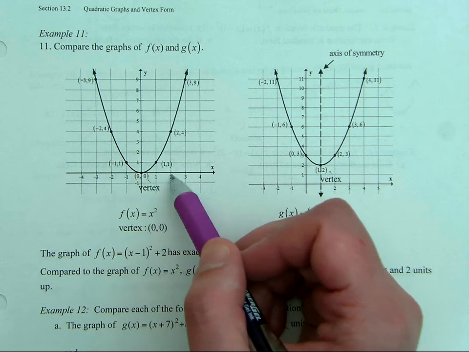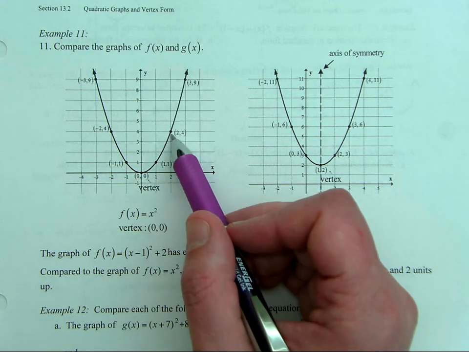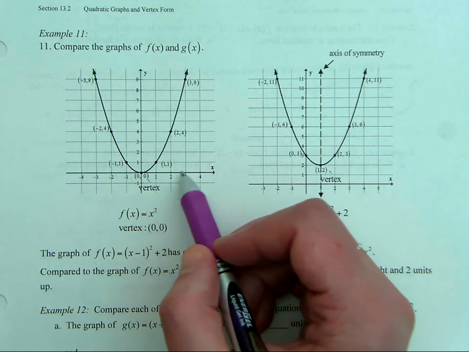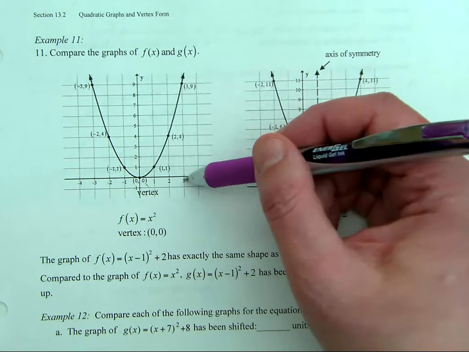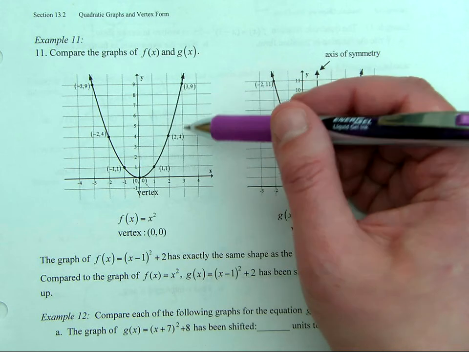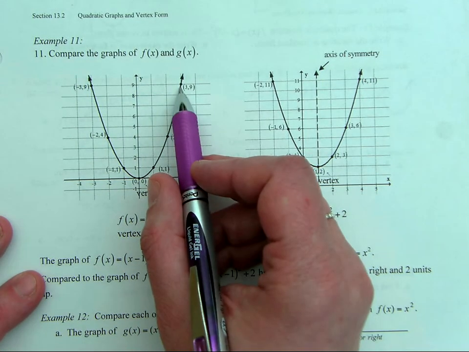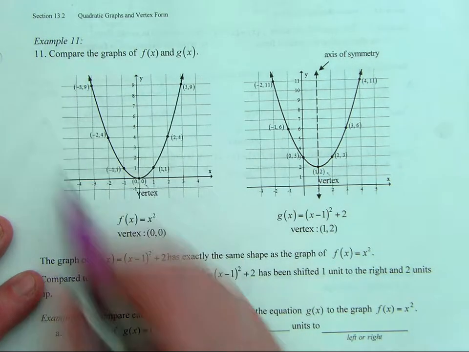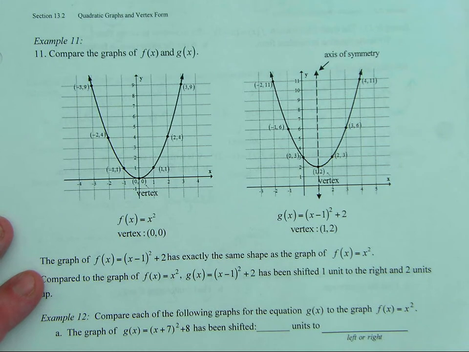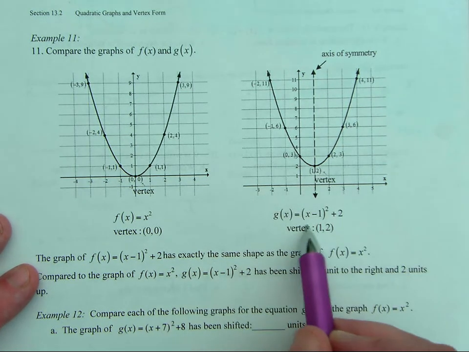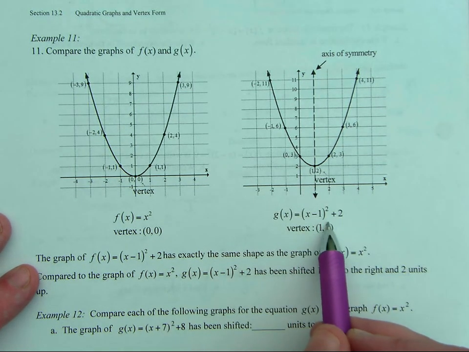If you square 2, you get 4. If you square 3, you get 9. So you notice that you're going to go over x is 3, up y is 9. And you do the same thing on the other side. Why is there that symmetry? Because if you square a negative, what do you get? A positive, okay?